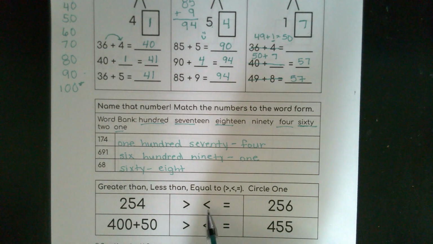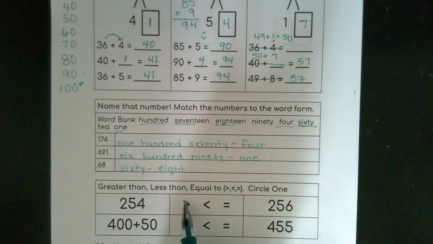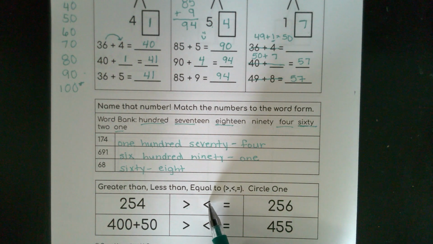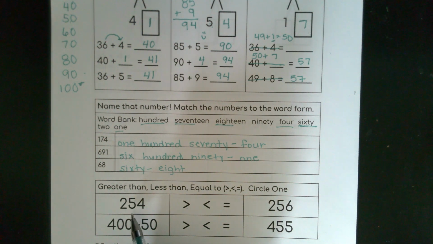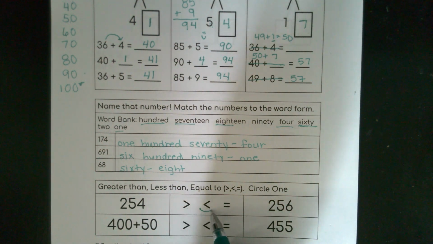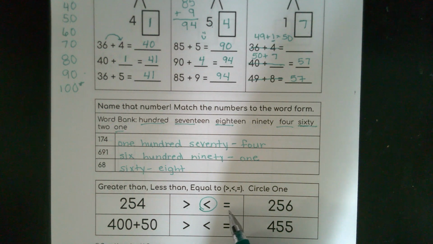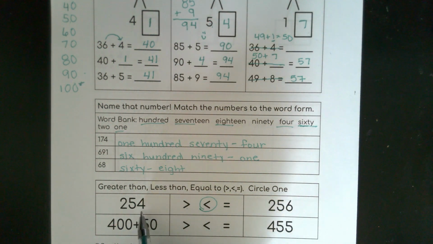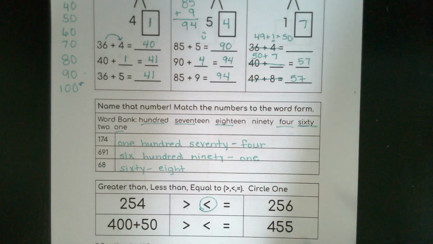Which symbol would I use? Would I use the sign that opens up to the bigger number? Is this the bigger number? No. Would I use the sign that is smaller? Is this the smaller number? It is the smaller number. And we know they are not equal because I have 4 in the ones place here and 6 in the ones place there. So they are not the same.